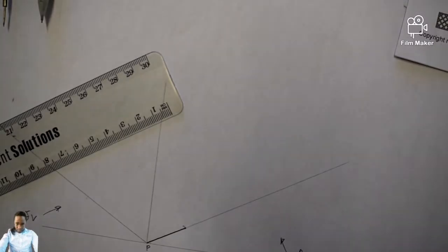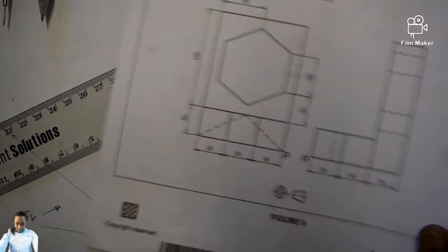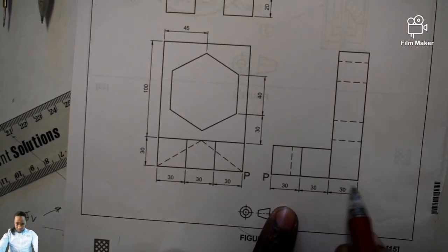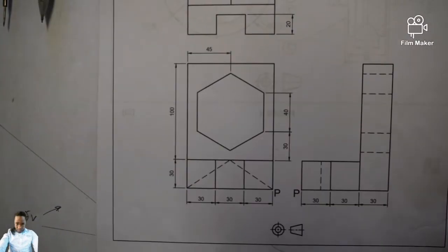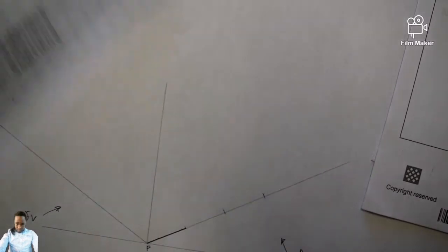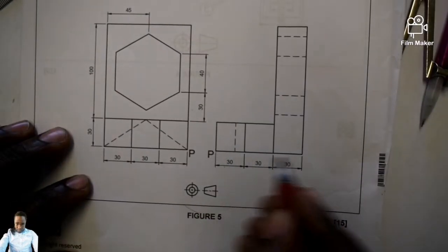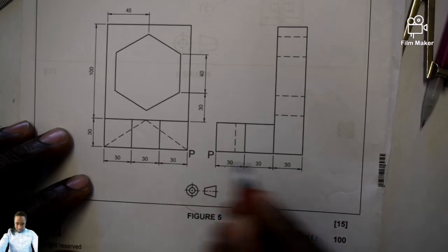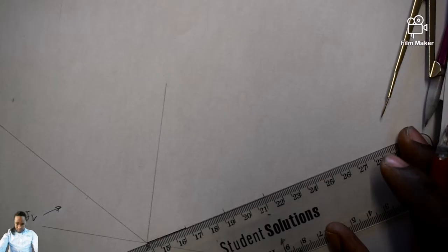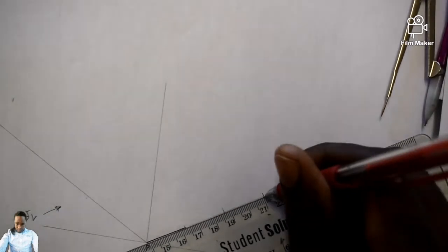And where point P ends, where the first 30 ends, I see another 30. After the second 30, I see the 30 millimeter. So it's 30, 30, 30. So I can simply do it once. So this is the first 30, this is the second 30, the third one. And I can see a straight line, the bottom part of my right view. So even down here I can draw it dark. So there you go.